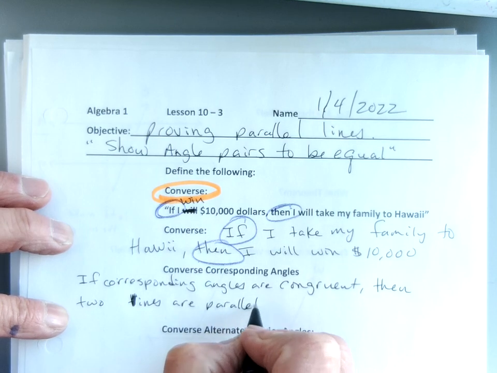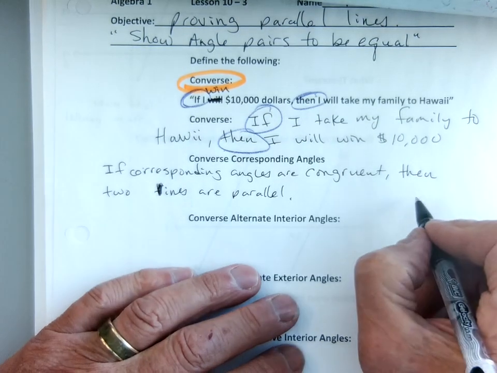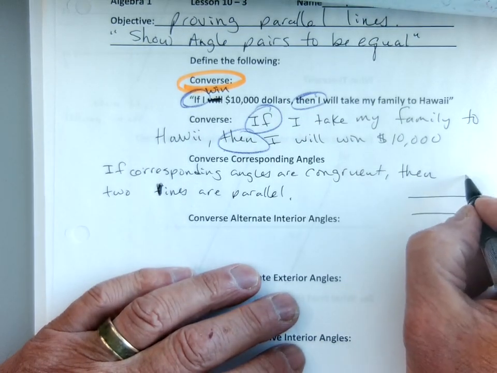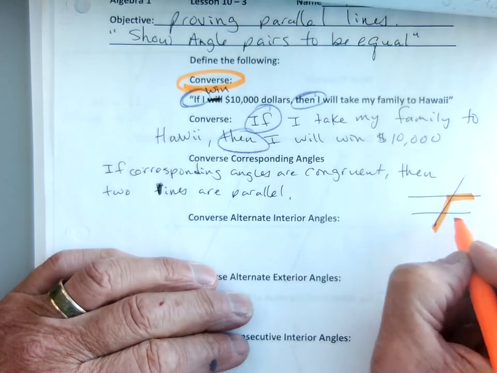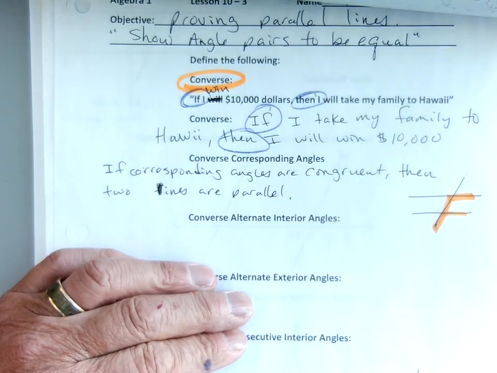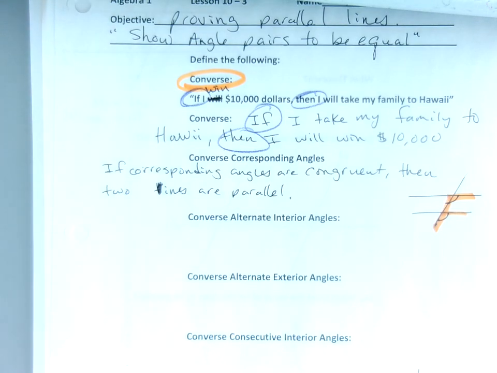And I want to draw a picture, okay? If corresponding angles are congruent, then 2 lines are parallel. So I want to draw a picture. There's my F. So if these 2 angles are equal, the line's parallel. Say it again. If these 2 angles are equal, the line's parallel. Thumbs up? Does that make sense? This won't be hard.